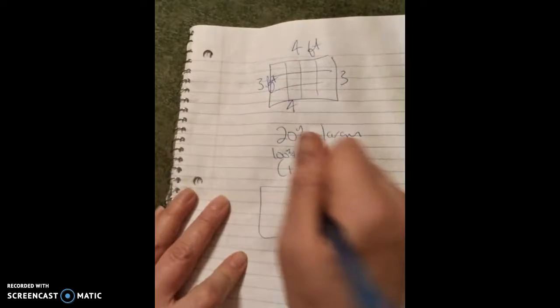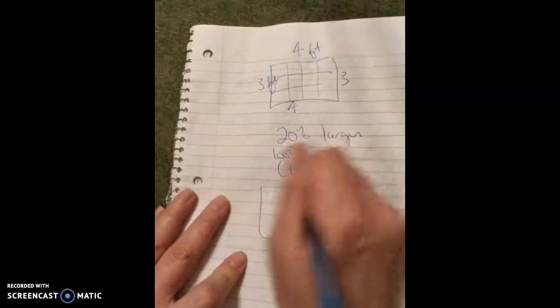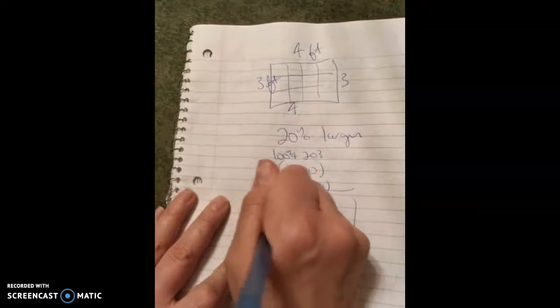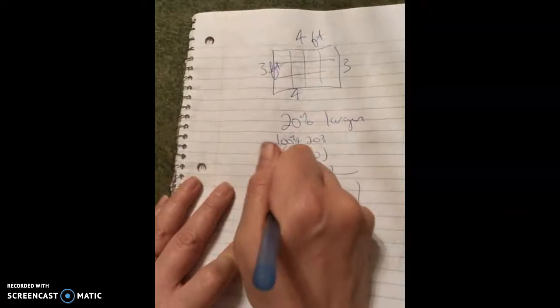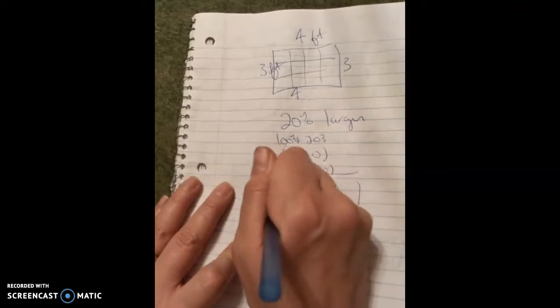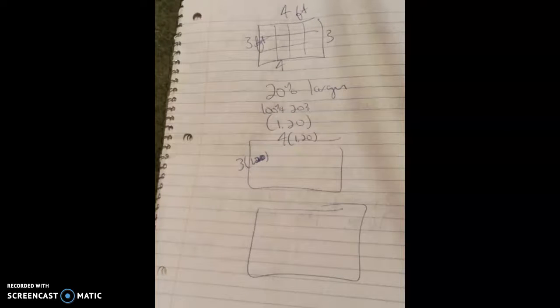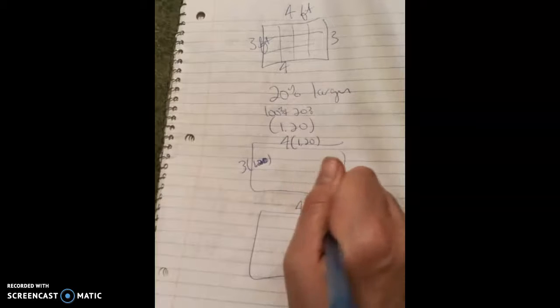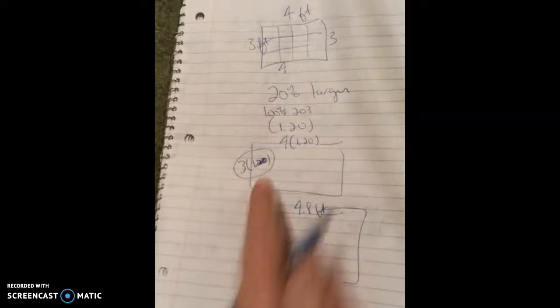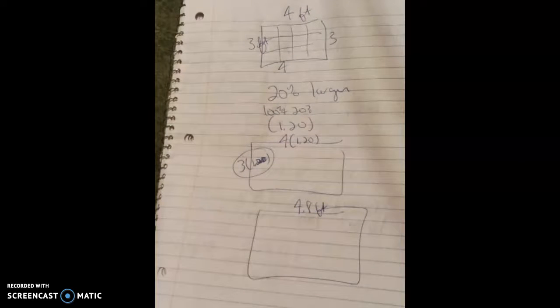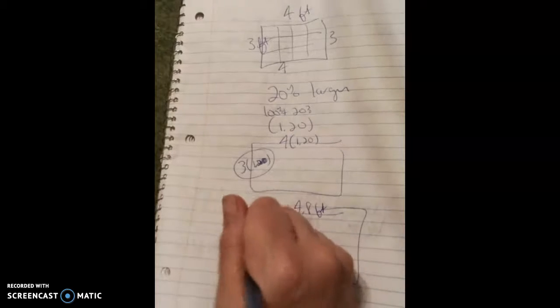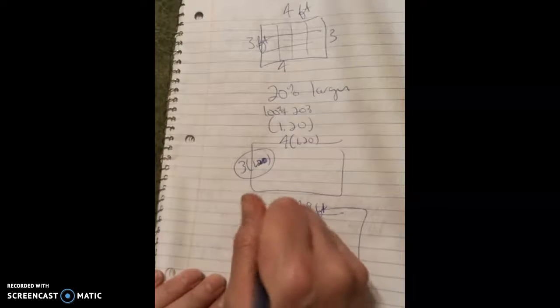So what you're going to do is take the 4 times 1.2 to make it 20% bigger, and the 3 times 1.2 here. So your new shape is going to be 20% larger. You take 4 times 1.20, and that gives you 4.8 feet. Then take 3 times 1.20, and you get 3.6 feet.